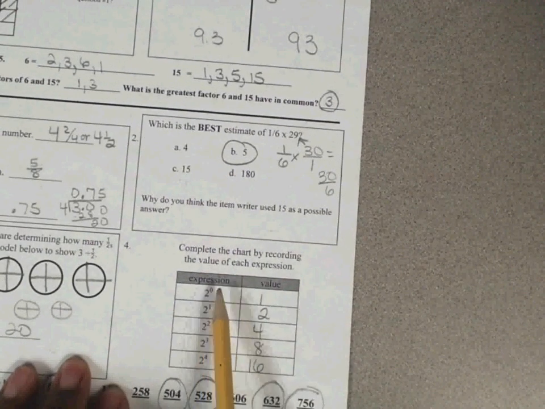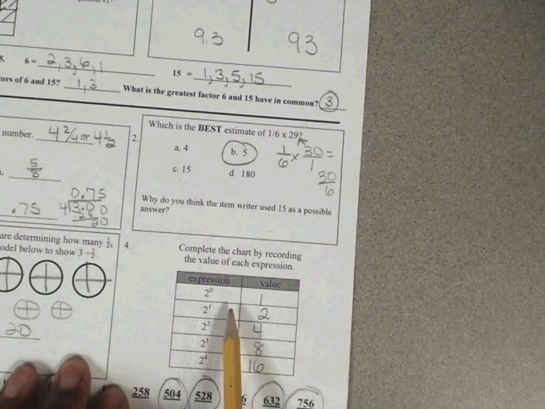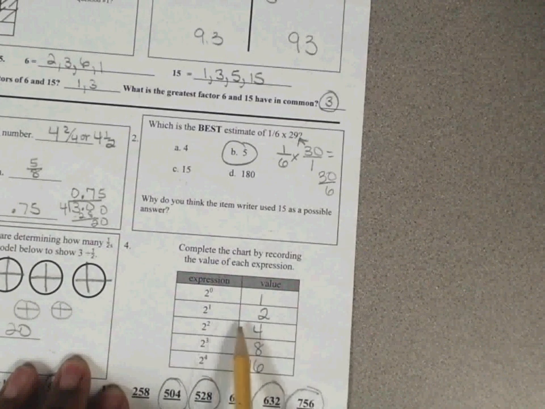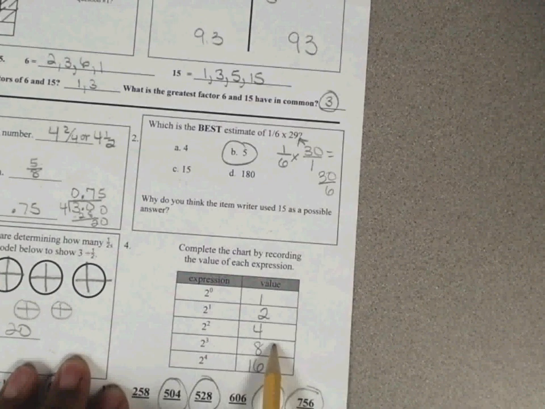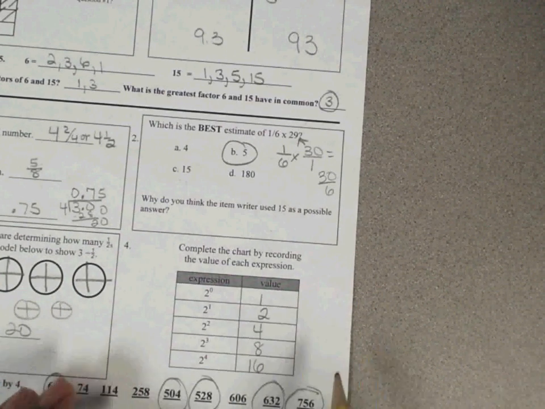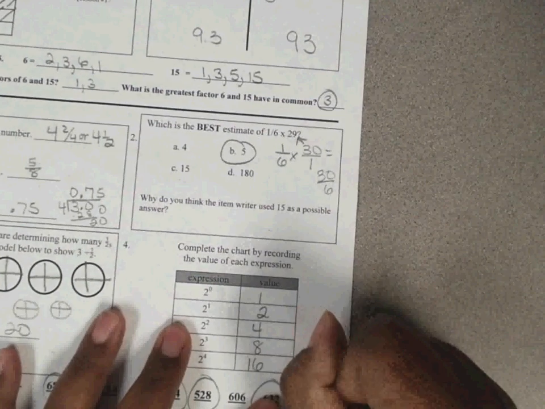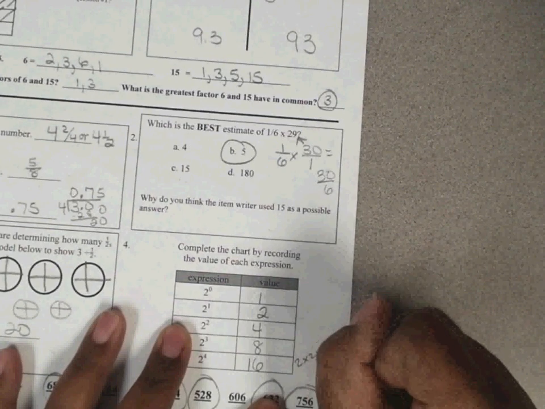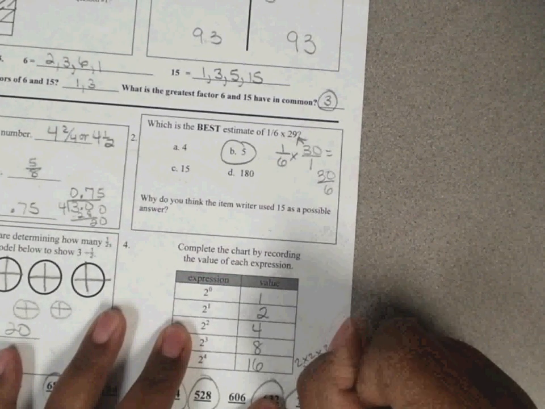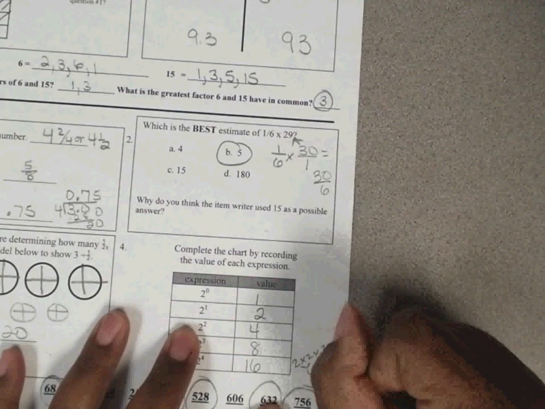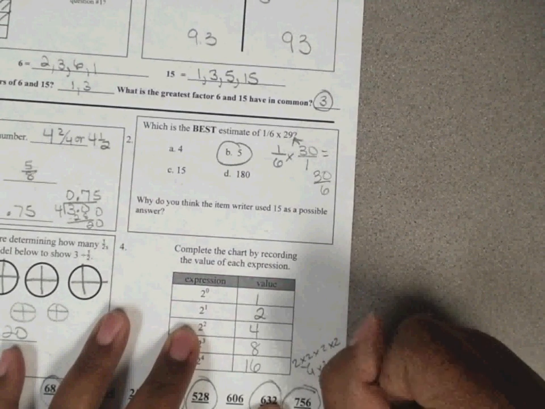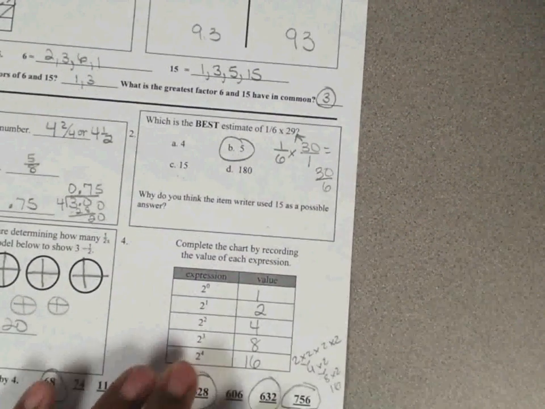Okay, complete the chart by recording the value. 2 to the power of 0 would give me 1. 2 to the power of 1 is 2. 2 to the power of 2 is 4. 2 to the power of 3 is 8. And 2 to the power of 4 is 16. This would be the same as saying 2 times 2 times 2 times 2. 2 times 2 is 4. Times 2 is 8. Times 2 is 16.